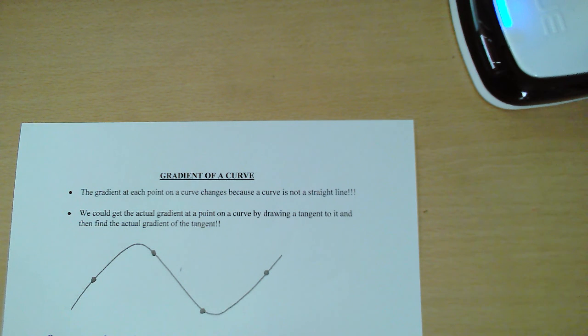Now, as you move along a curve, the gradient at each point on the curve changes because a curve is always changing direction, so therefore its gradient is going to change.